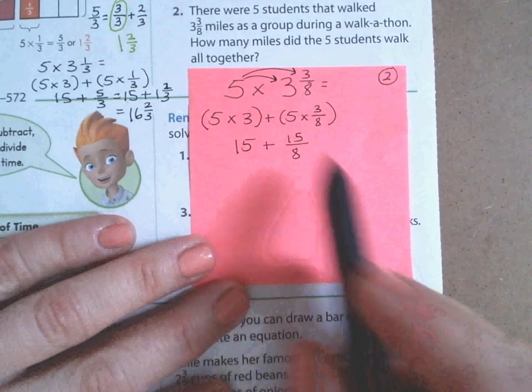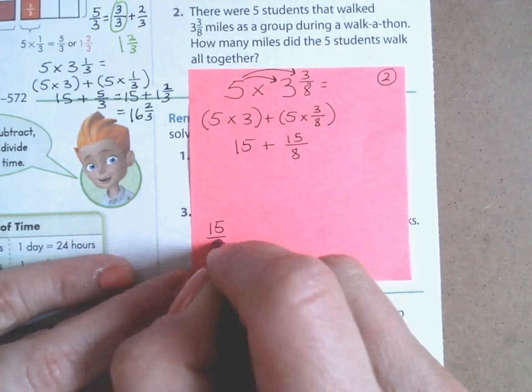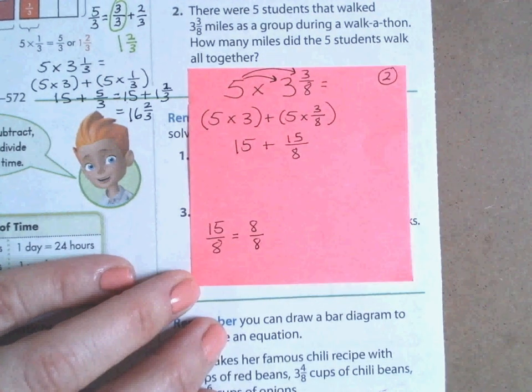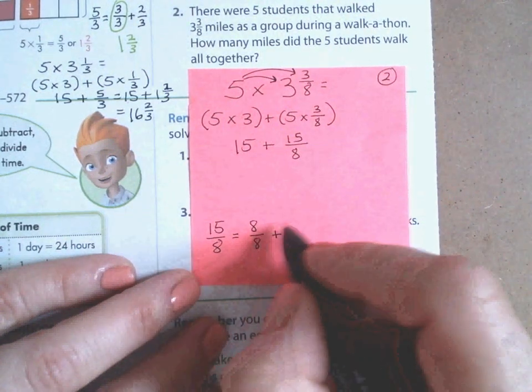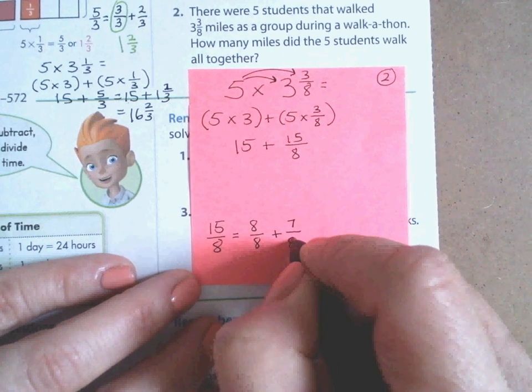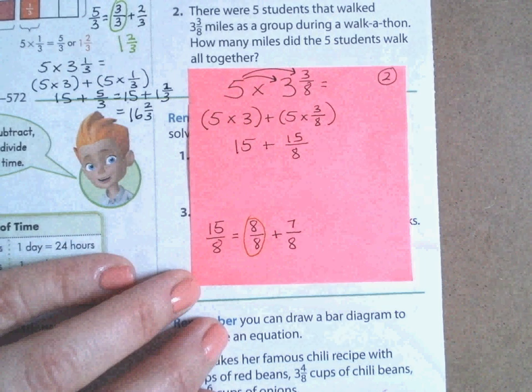And I do need to rename this because my numerator is more than my denominator. So 15 eighths, I'm going to make 1 whole, which is equal to 8 eighths, and I cannot make another 1 whole because another 8 eighths would be 16 eighths, and that's too much. So there would just be 7 eighths left over.